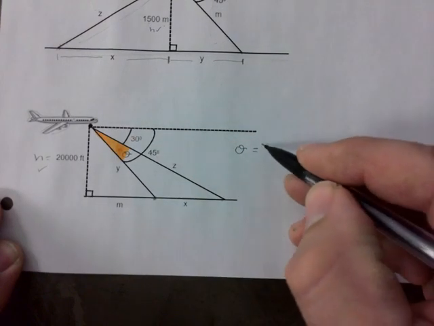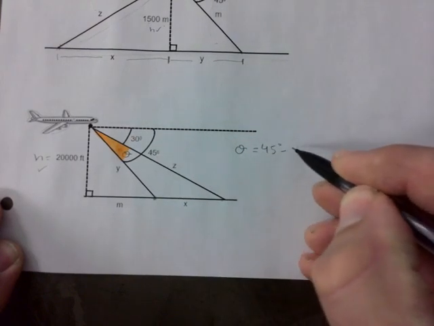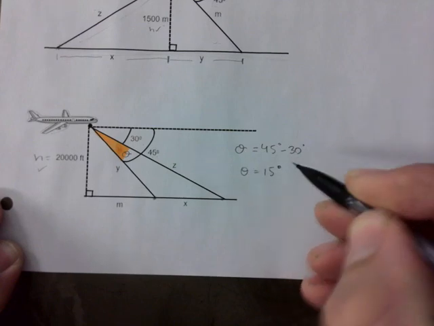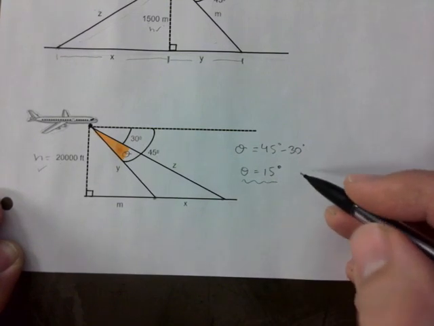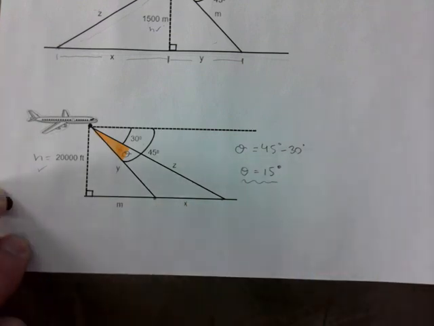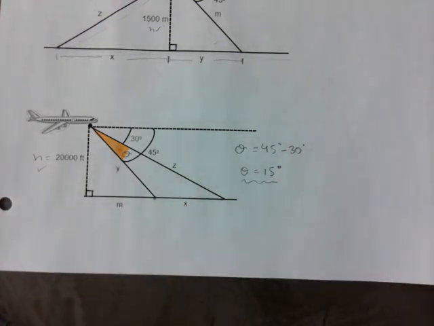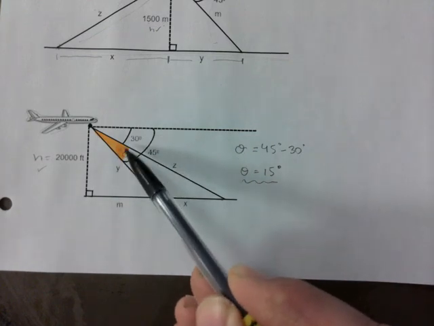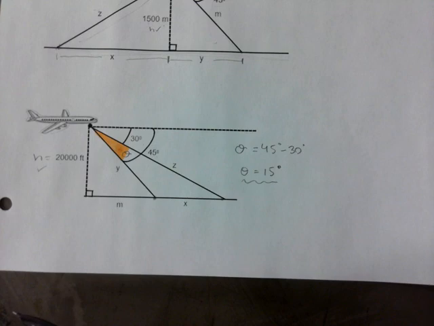That's what I mean by subtraction of angles. Theta is 15 degrees. Okay. So let's just leave it like that. We all know that that's theta. This little sliver is, right, 45 minus 30 gives you that little sliver. Okay.